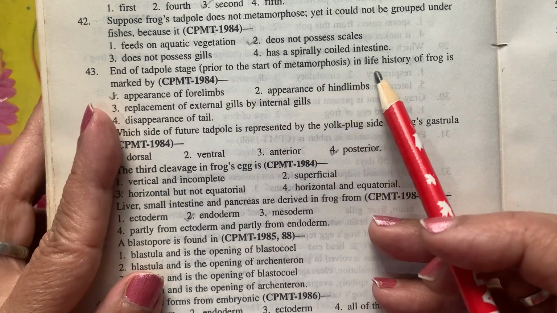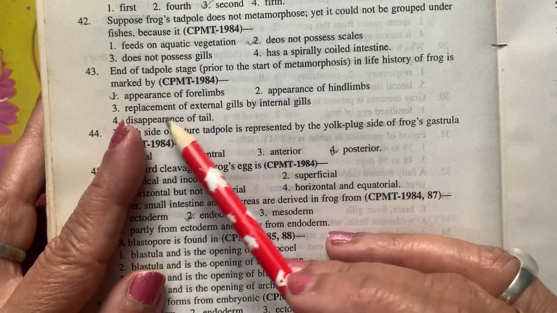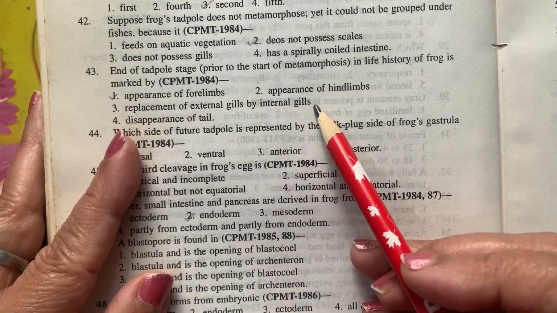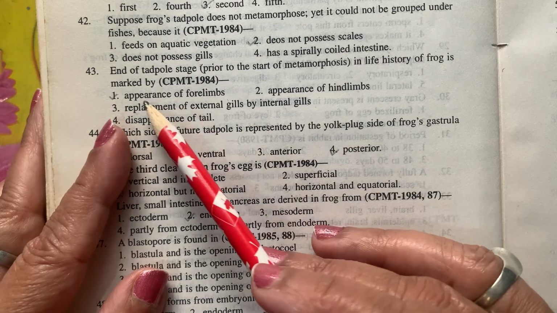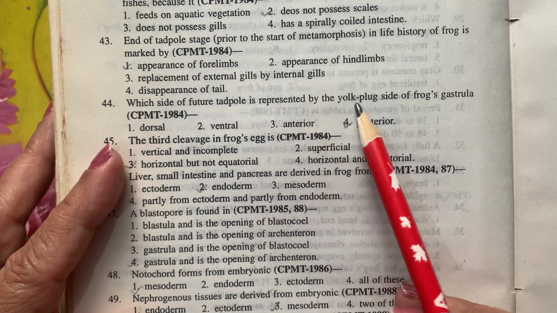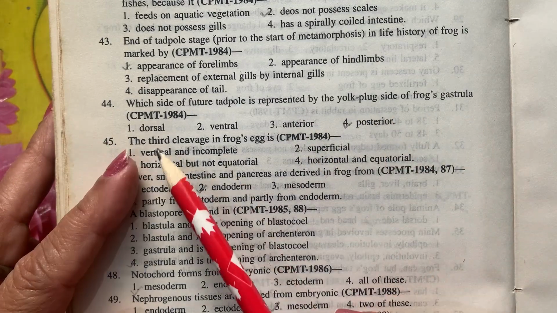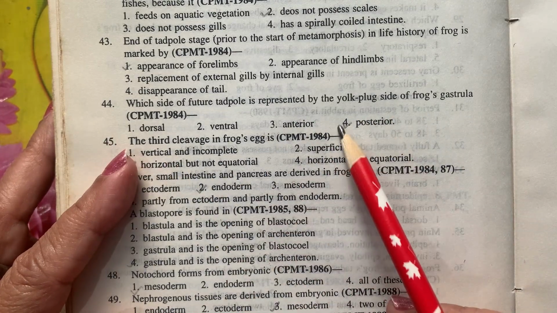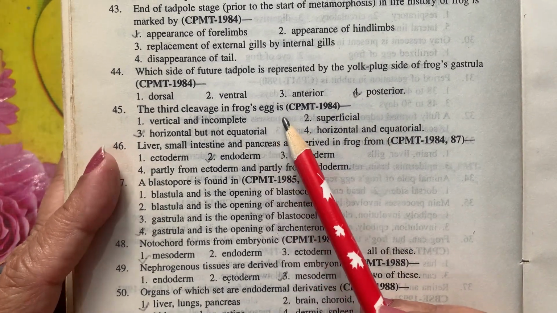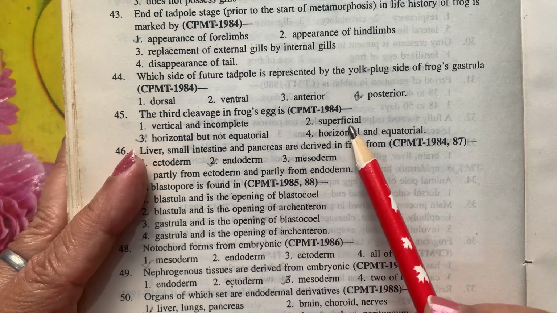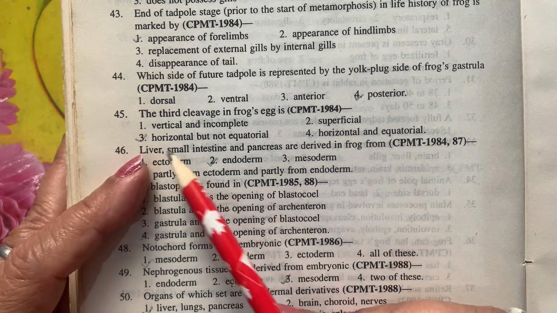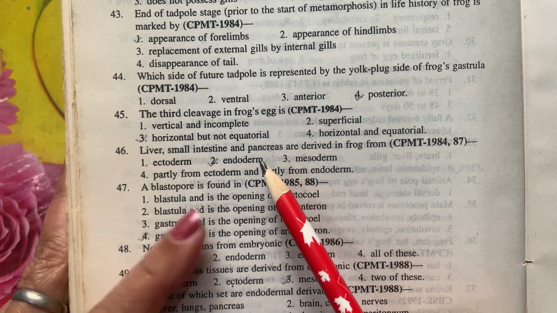Prior to the start of metamorphosis in life history of frog is marked by appearance of forelimbs, appearance of hind limbs, replacement of external gills by internal gills, disappearance of tail. It is appearance of forelimbs. Which side of future tadpole is represented by the yolk plug side of frog's gastrula: dorsal, ventral, anterior, posterior? Correct option is posterior. The third cleavage in frog's egg is vertical and incomplete, superficial, horizontal but not equatorial, horizontal and equatorial. Third option is correct, horizontal but not equatorial.